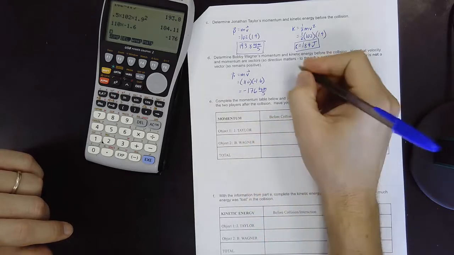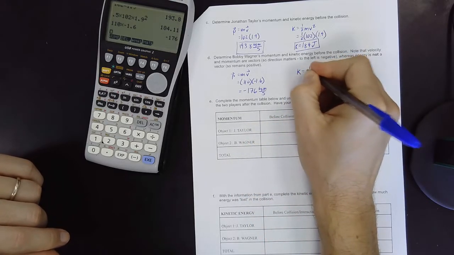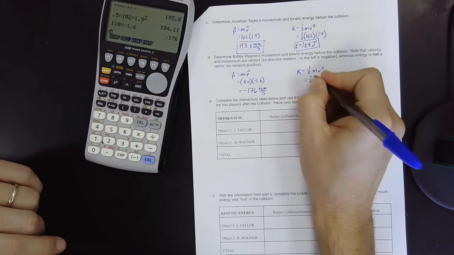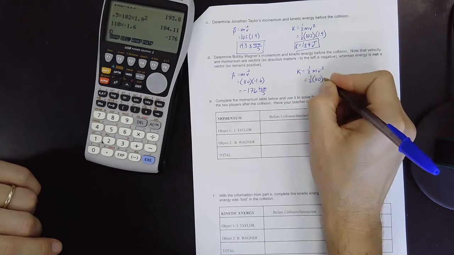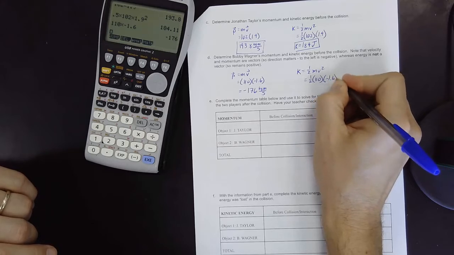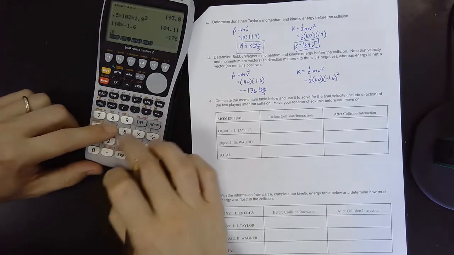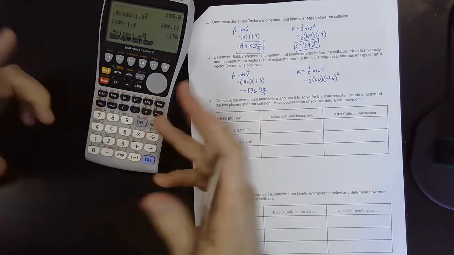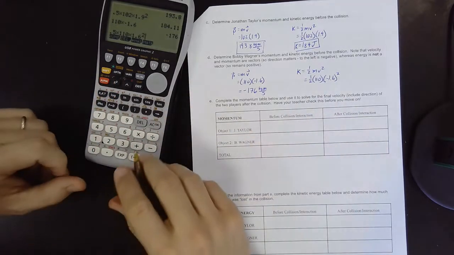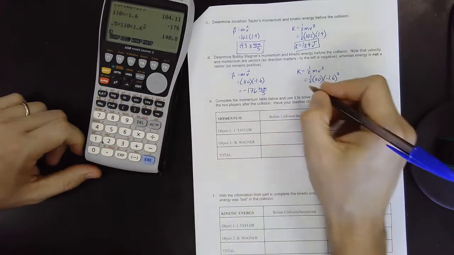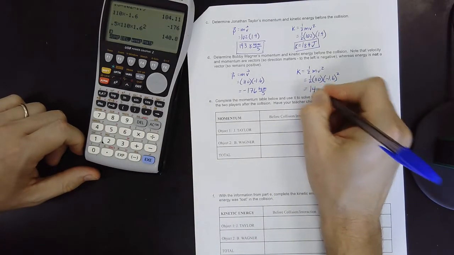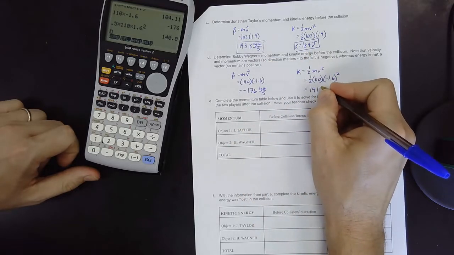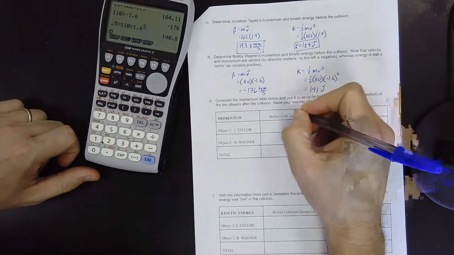All right. Now the kinetic energy is going to be 1/2 mv squared. And so again, 1/2 times the 110 times the negative 1.6 squared. So 0.5 times 110 times 1.6 squared. You notice I didn't put it in negative. We talked about that in the last question. So we should get that the kinetic energy is, rounding it just like I did that one, 141 joules of kinetic energy.